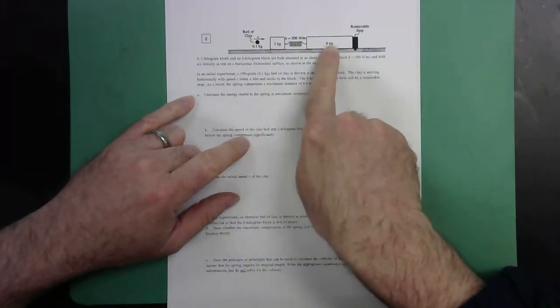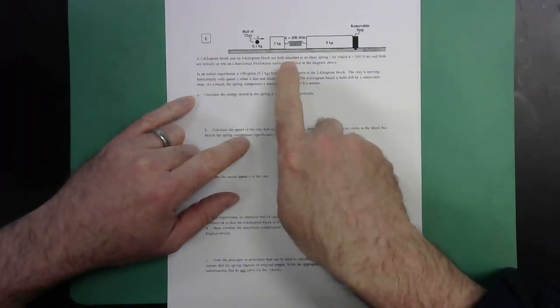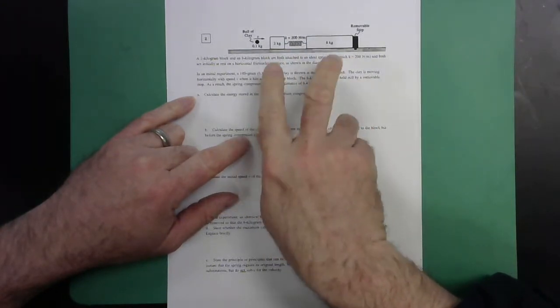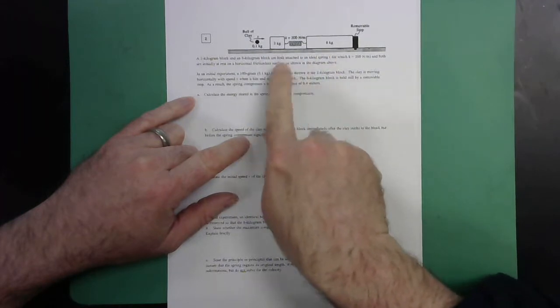A 2-kilogram block and an 8-kilogram block were both attached to an ideal spring, for which the spring constant is 200 newtons per meter. Both are initially at rest on a horizontal frictionless surface as shown.